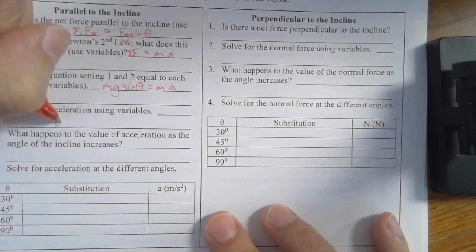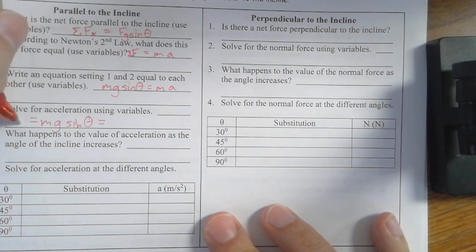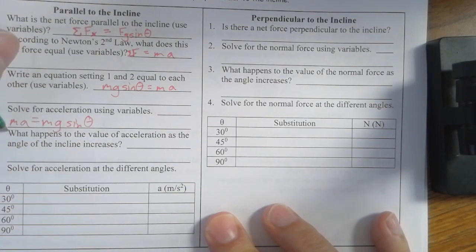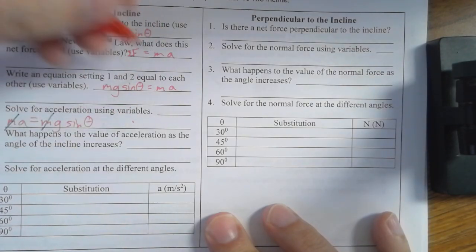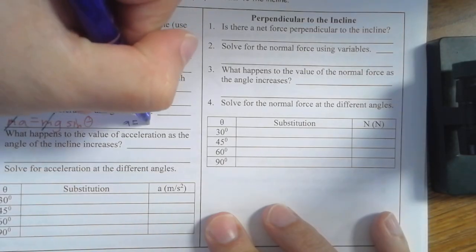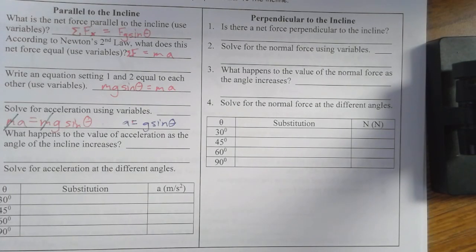So if we have mg sine theta equals ma, to find the acceleration, what would cancel out? Mass. Let me just switch colors so we know. A equals g sine theta. So what doesn't change? Let me rephrase this question.